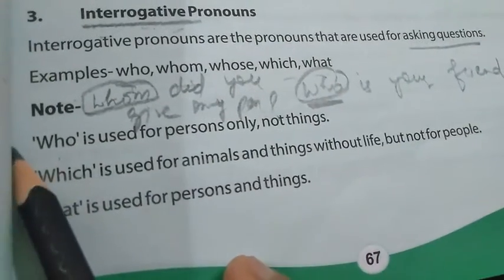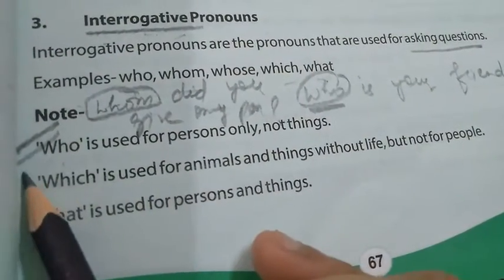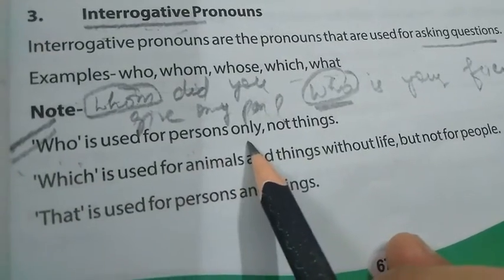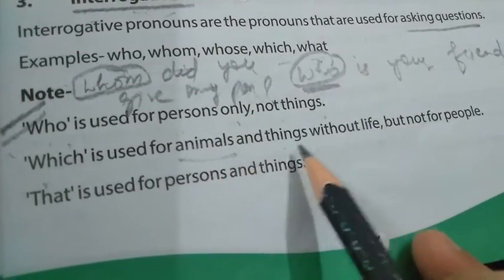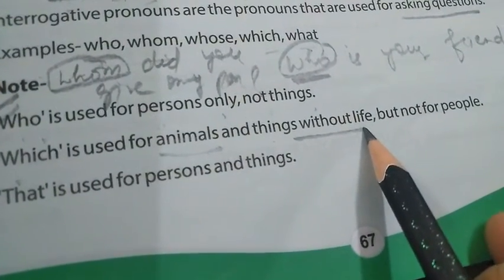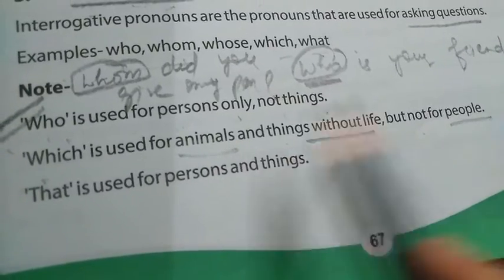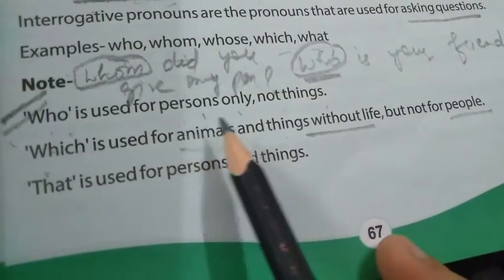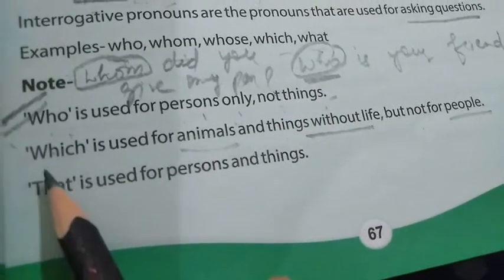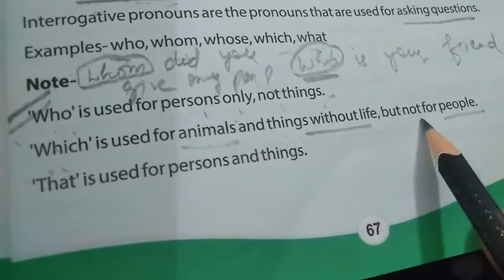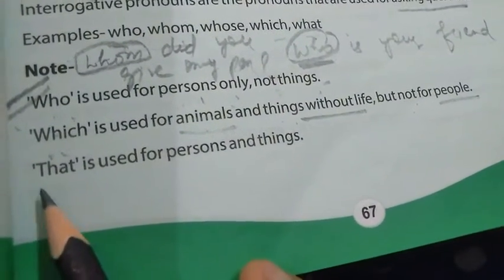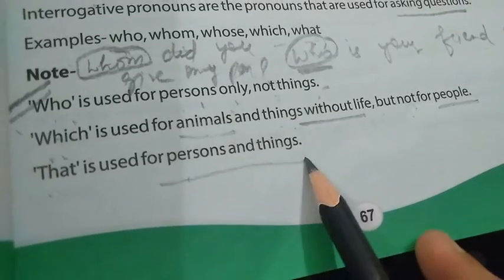Okay, now these points you need to remember here. Who is used for persons only, not things. Which is used for animals and things without life, meaning non-living things, but not for people. So who is used for people, but not for things. And which we use for animals and non-living things, but we don't use which for human beings or persons. And that can be used for both persons and things. Okay, so with the help of interrogative pronouns we can ask many questions.